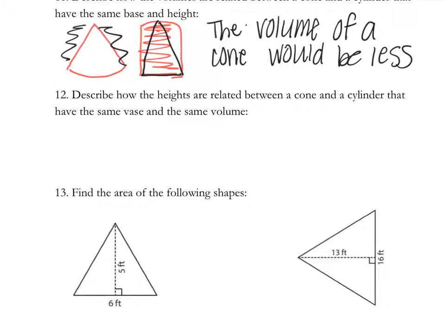Question 12 asks us to describe how the heights are related between a cone and a cylinder that have the same, this should say, base and the same volume. Again, in order for the cone to have the same volume as my cylinder, I would need the height to be greater. From the question above, we said if they are the same base and the same height, the volume of the cone would be less or the volume of the cylinder would be more. So in order for the cone to become equal to the cylinder, the height of the cone would need to be greater.